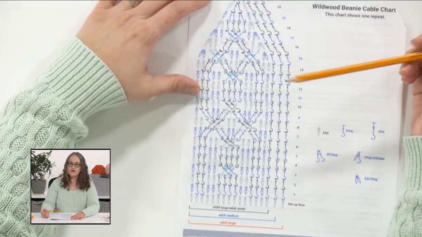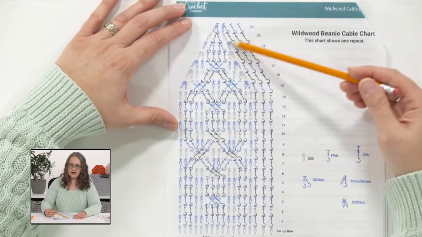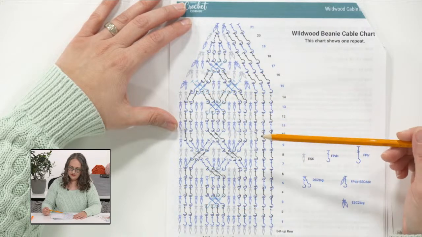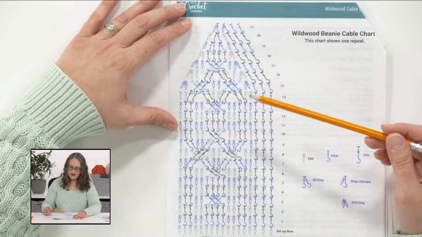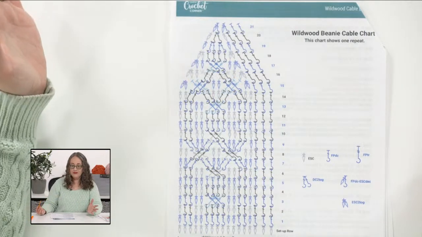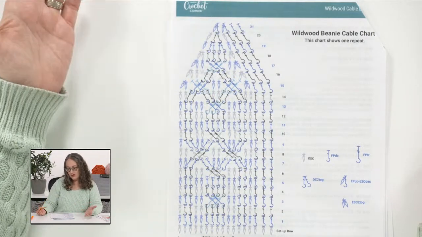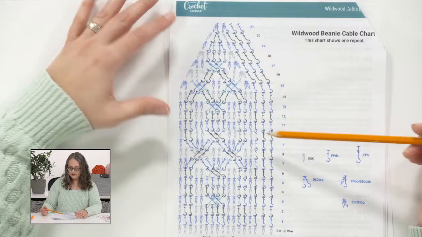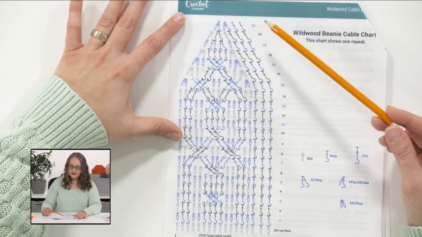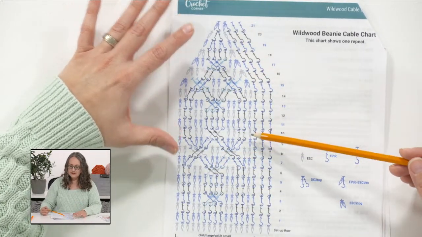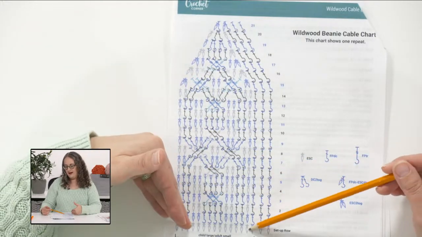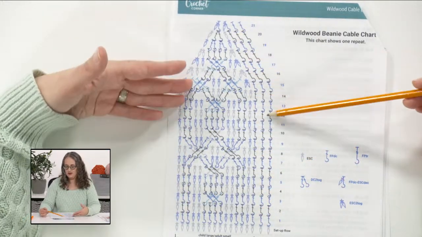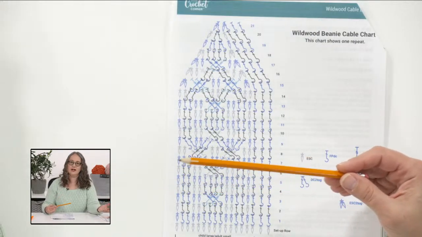But I just wanted to show you this cable chart. See, look at how there's a lot going on here. This is from a class that I teach all about making cables in the round. So it's on the Creative Crochet Corner website and also on the Craftsy website. And in this case, it is super, super helpful to have these instructions written up in chart form as well as in the written directions.